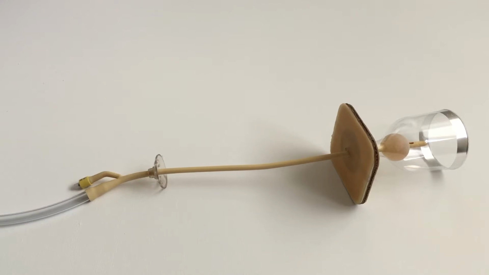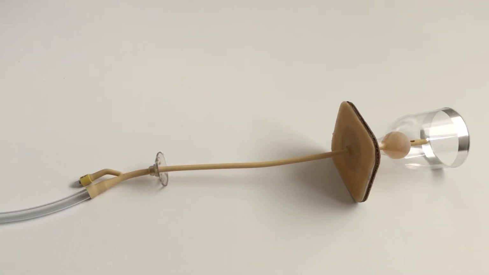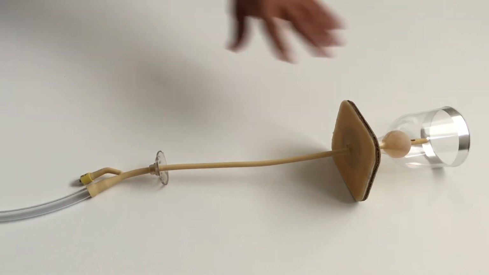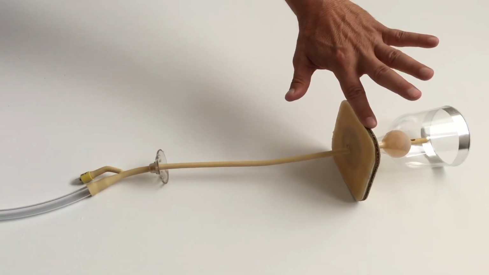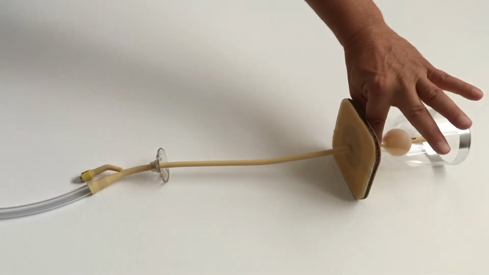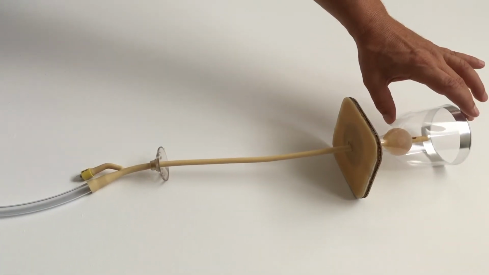Now I'll start by pointing out the portions or segments of the model. The first part being the patient's skin and the outside of the patient's body. Next, the transparent segment being the stomal tunnel, and the body of the glass being the bladder itself.